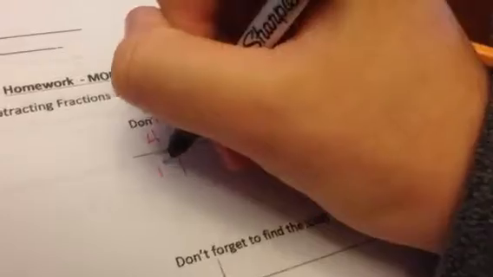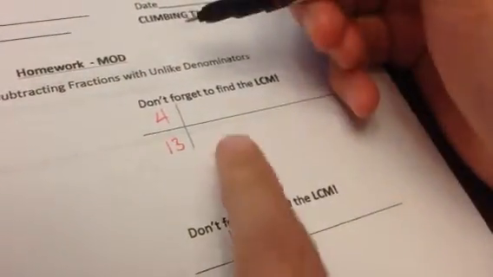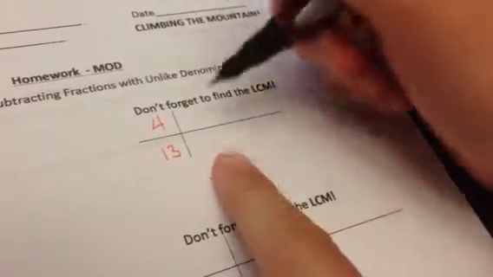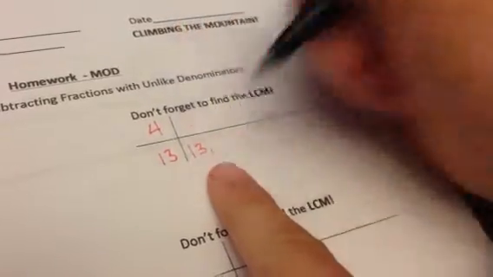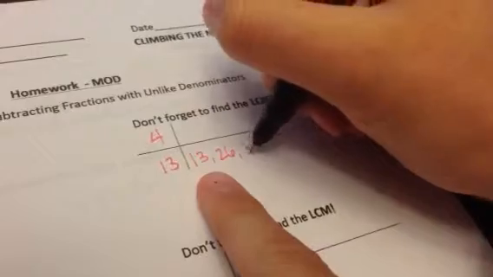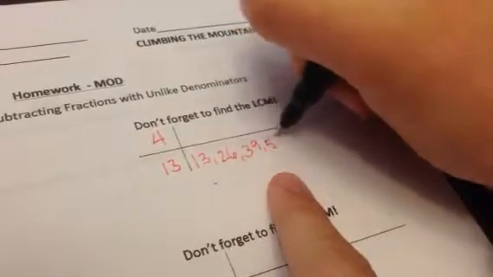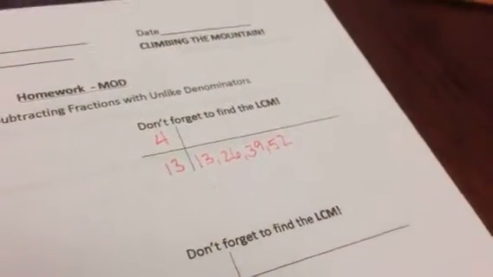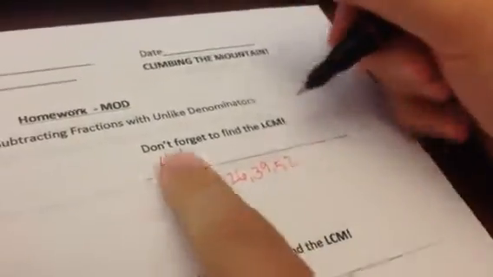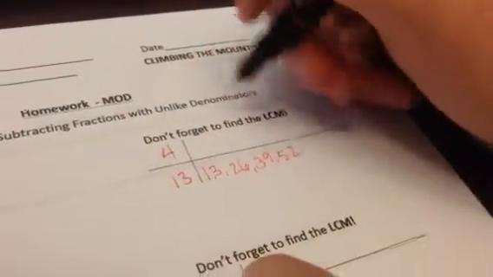So let's list them out. And here I have, let's start with 13. If I count by 13s, which are a little tricky, I get 13, 26, 39, and 52. Now I need to count by 4s until I find one of these numbers down here.